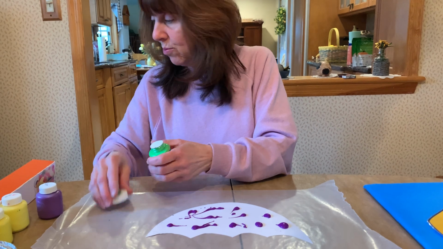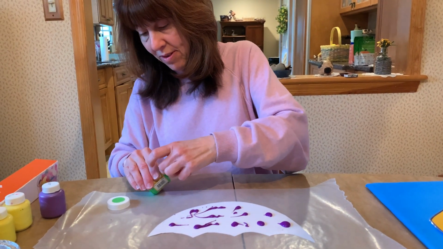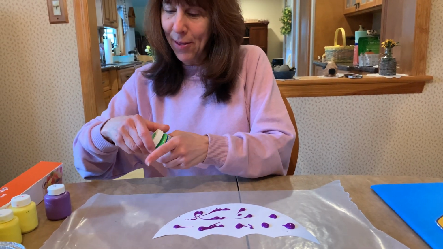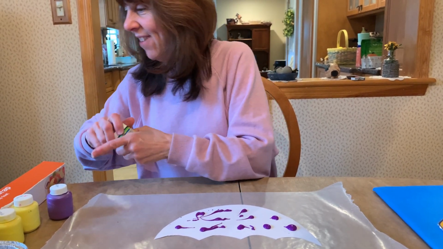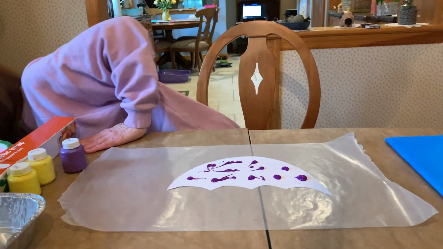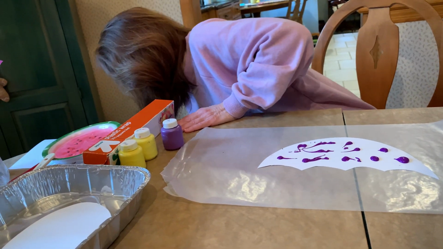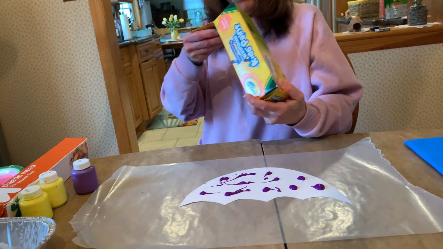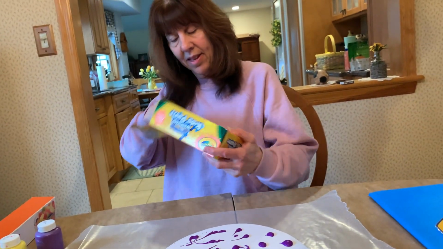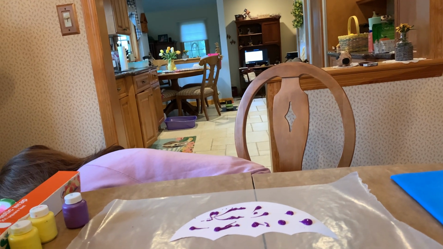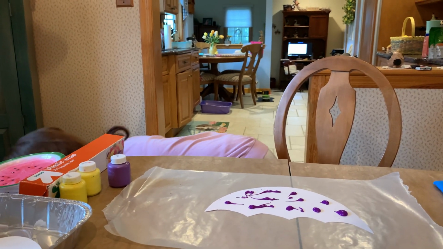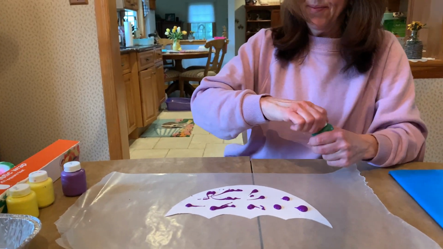Okay, this one, I cannot get the thing off, Miss Linda. So, I'm going to use another green. I have another green I could use. Hold on. So I got to get another green, kiddos. I don't have another green, Linda. Here we go. Got it. Sorry, we'll use this green.